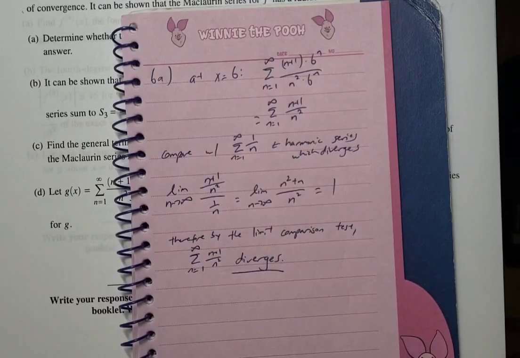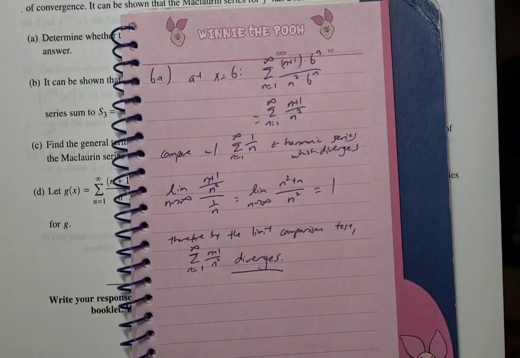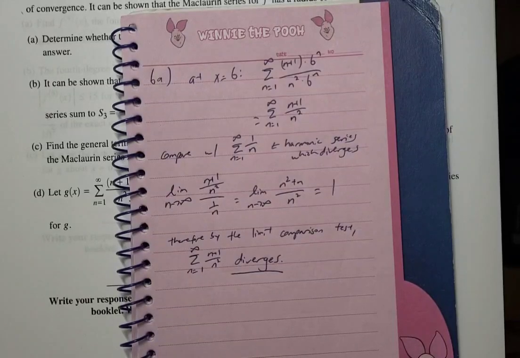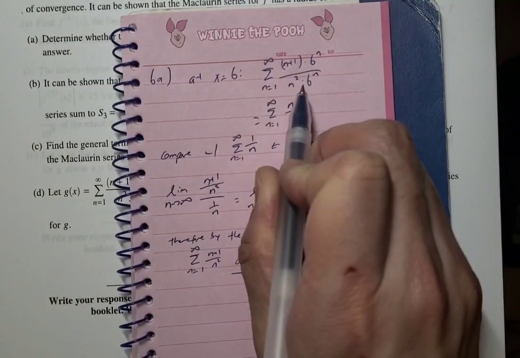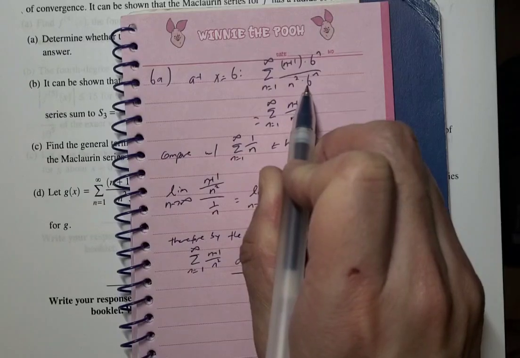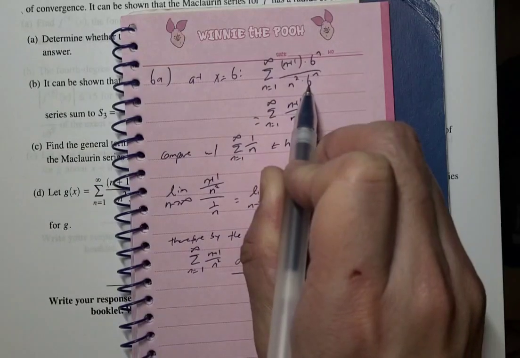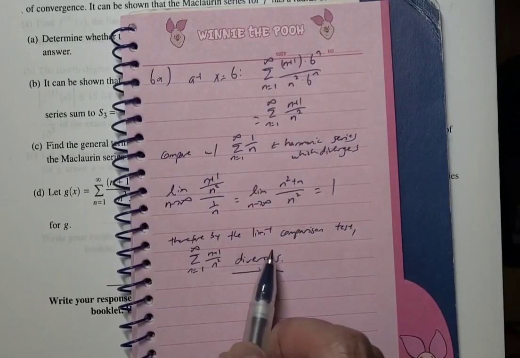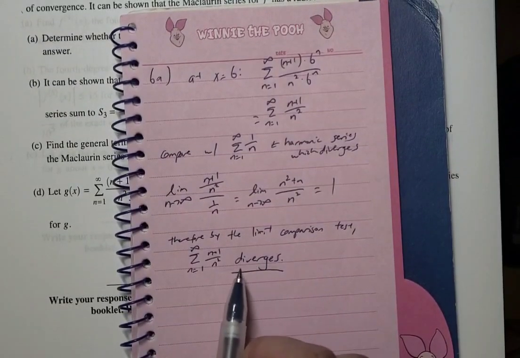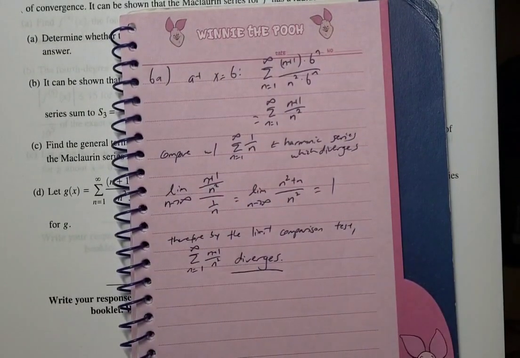So let's see the scoring guidelines. Okay? So this would get me 1 point right there. And then I guess this is 2 points, so then answer with reason. This would get me the second point right here. Limit comparison test, diverges. And then doing all this.